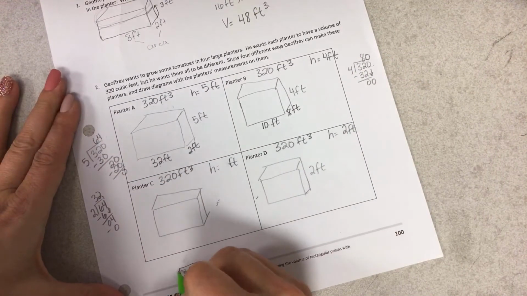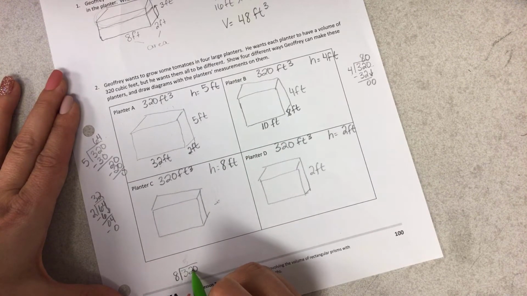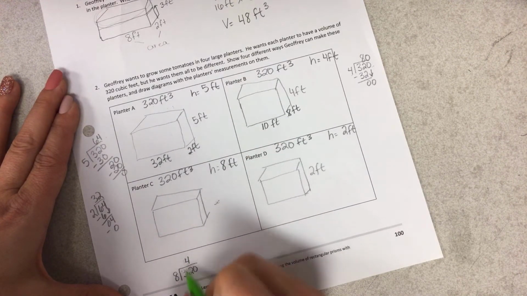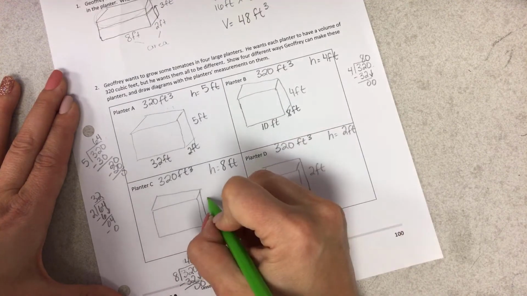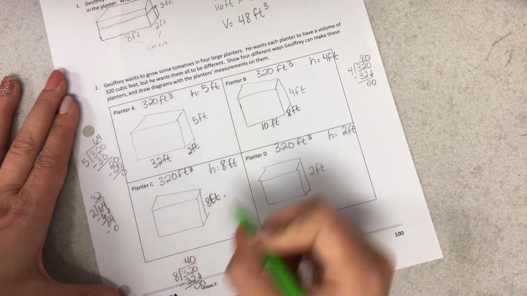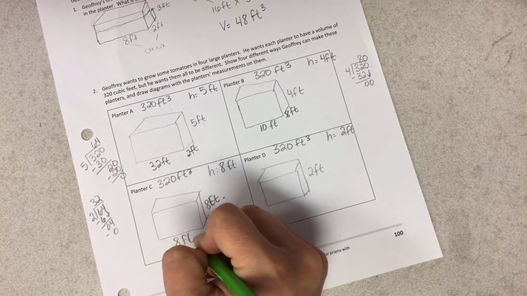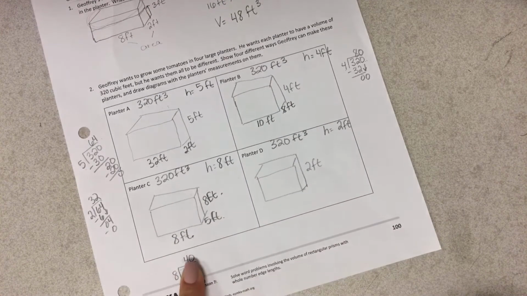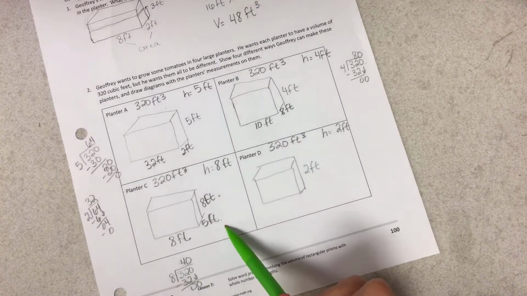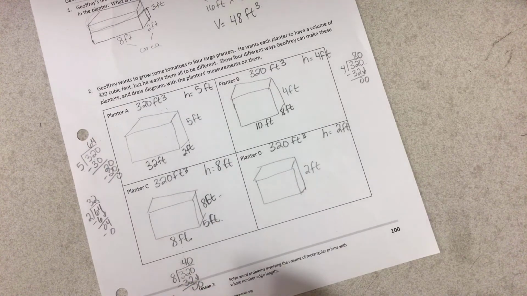Actually, you know what? I'm going to do my height of 8. I'm going to do 8 feet high. So then 8 goes into 32, 4 minus 32. Bring down my 0, goes in 0. So this is going to be 8 feet. So I have 40 left. And so honestly, guys, I'm just going to do 8 feet by 5 feet, because I know 8 times 5 is going to be 40. So if I do 8 times 5, that's 40. Then 40 times 8 is going to give me that 320.